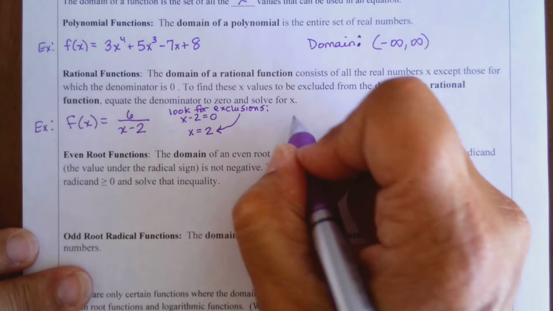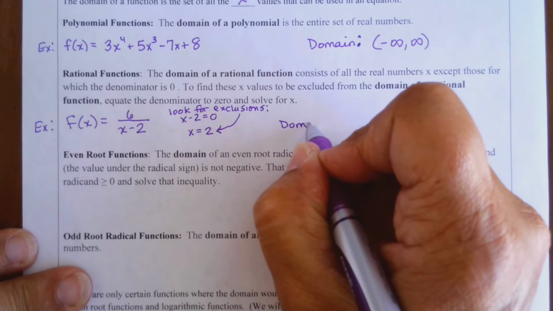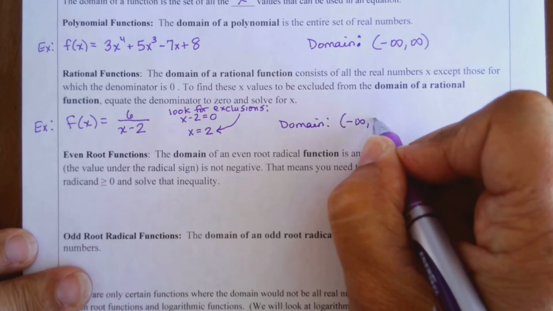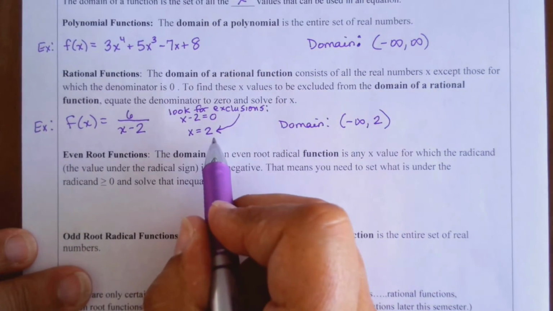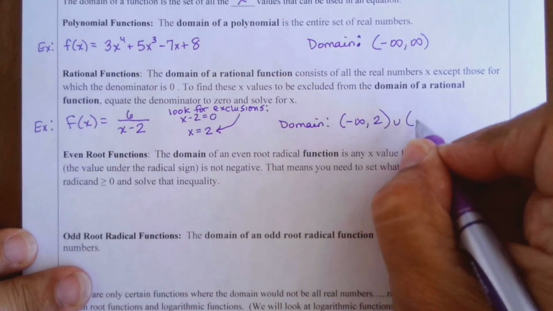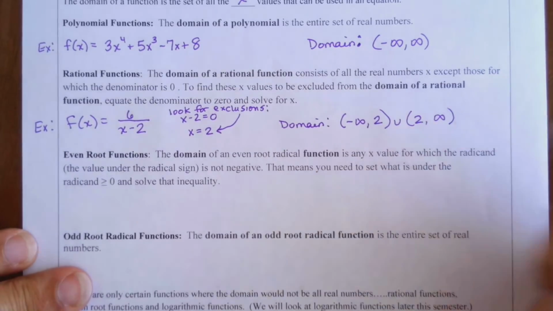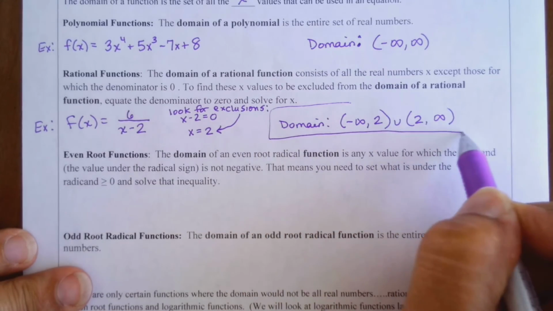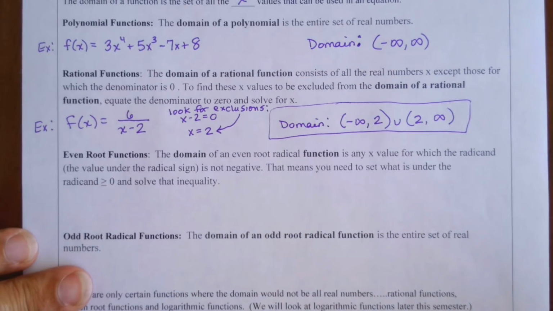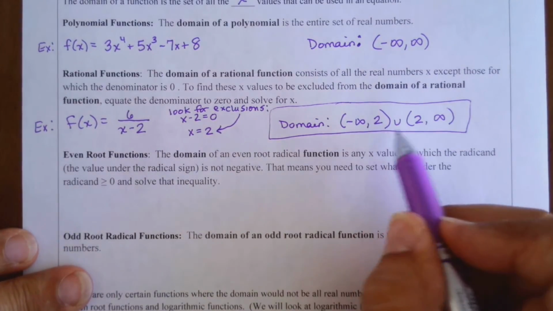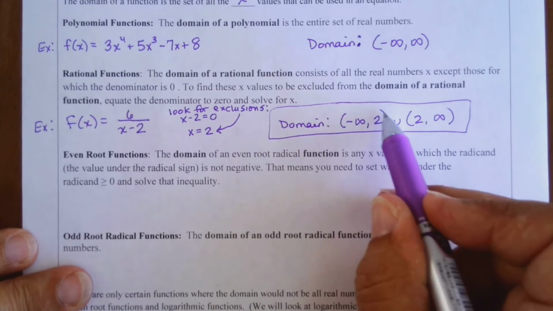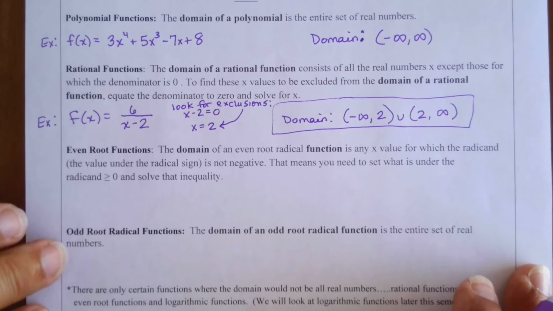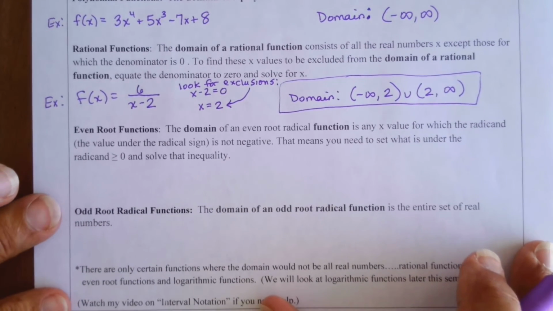So that means the domain for this problem would be all real numbers up to 2, because we got to take 2 out, and then any number bigger than 2. Okay, so that's what that looks like. That is all real numbers except for 2. And remember, in interval notation, parentheses means you're not including it. Okay? So again, please make sure you know how to do interval notation.